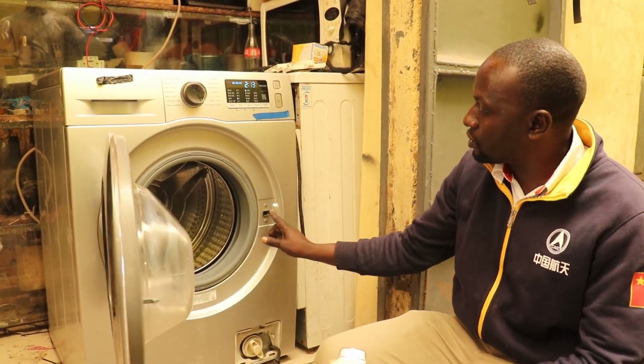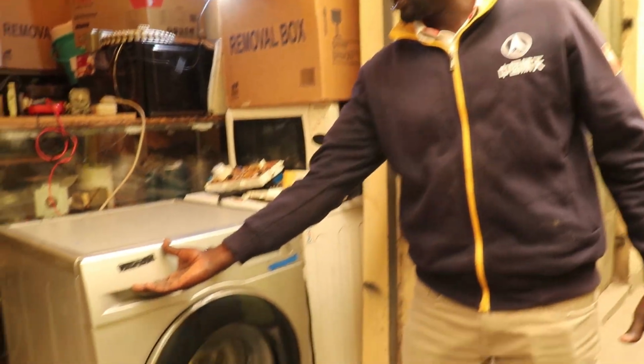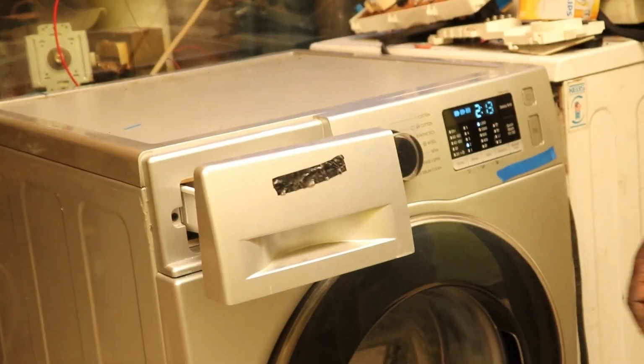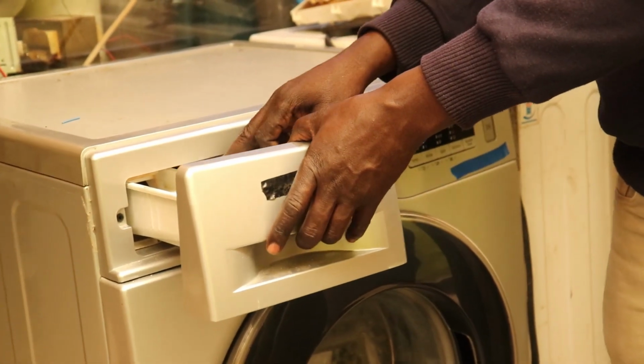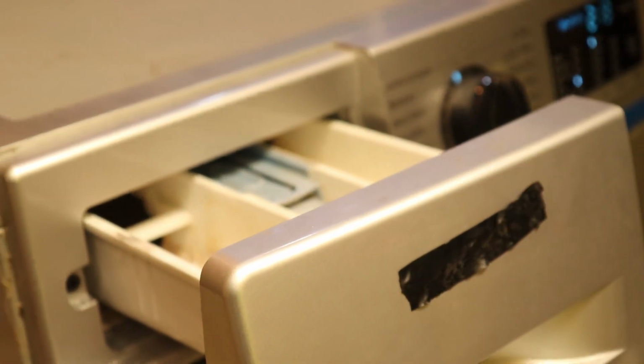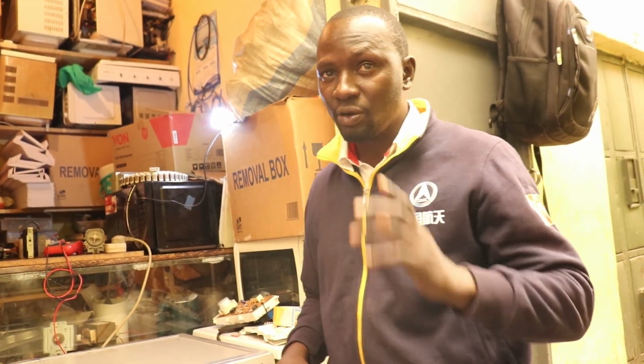This is where the door switch is located, and this is the door latch. So as you can see from my washing machine, we have this. This is what we call the soap dispenser. This is where you put your soap, and just to inform you, we have different types of soaps that are used for washing. But strictly for a washing machine, you have to use washing machine soap.